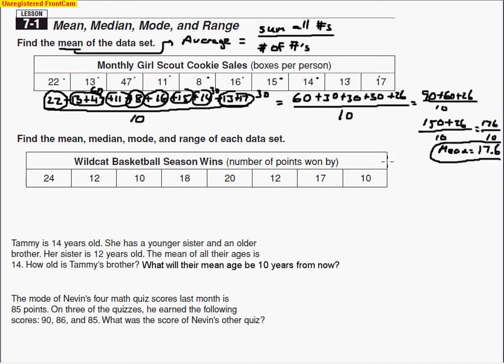And the next one says find the mean, median, mode, and range. Well, we know the mean is this thing they call the average. We went over that. But let's take a look at this median. What is the median? Well, median is the middle. The middle number is what we're looking for.